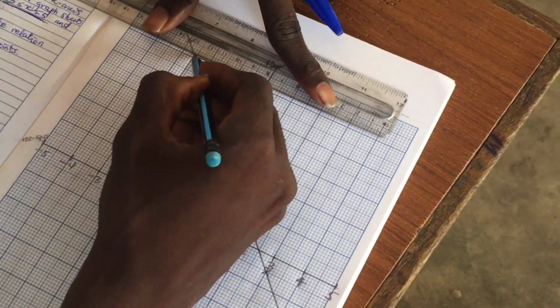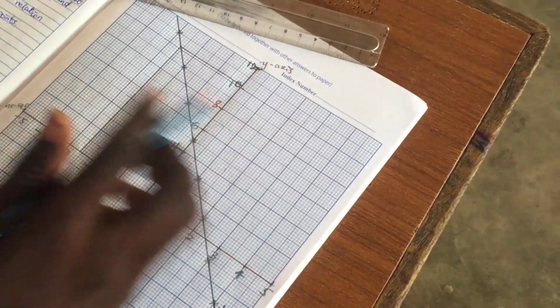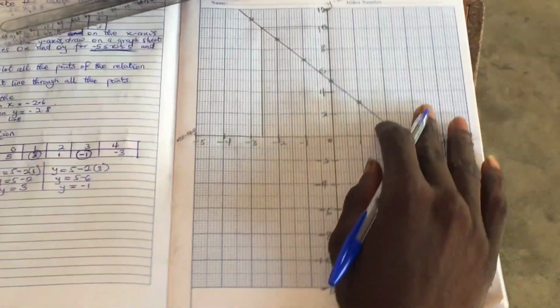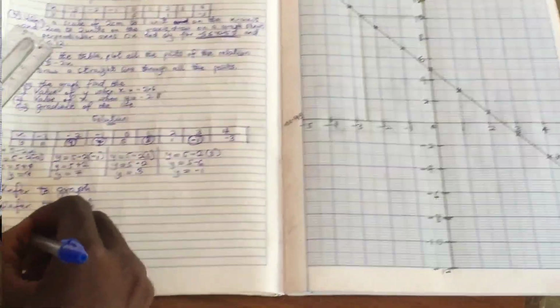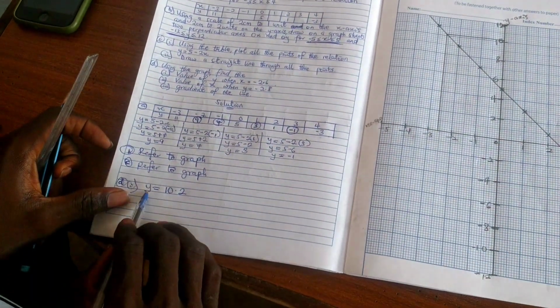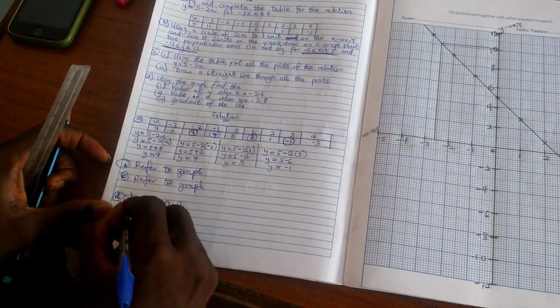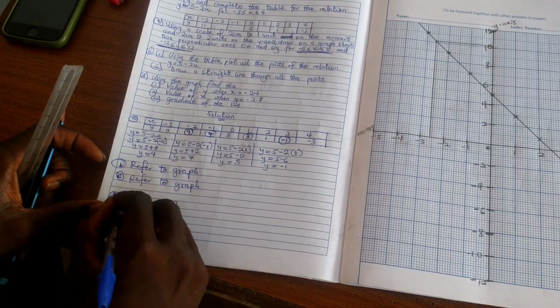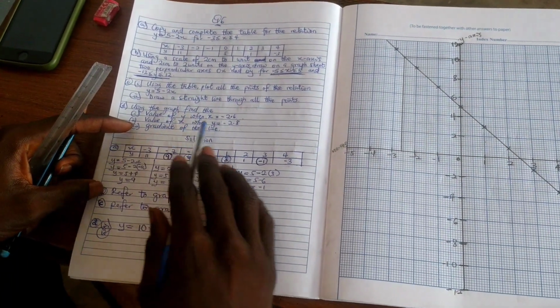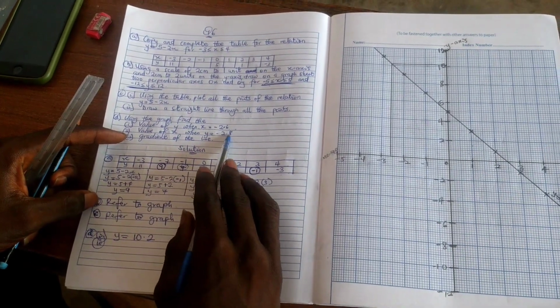And what do you have here? You have 10.2. Because the interval is 2, we have y is... Okay, so let's continue. So that is what we have for y as 10.2. Then we do the same for I. This time you have find the value of x when y is negative 2.8.